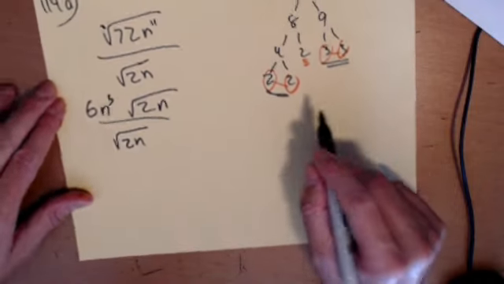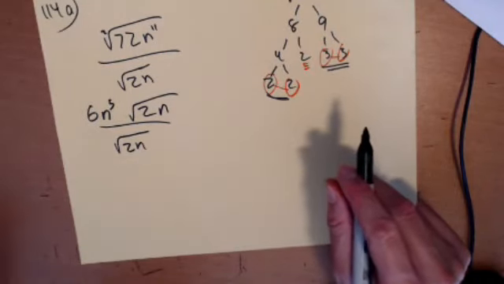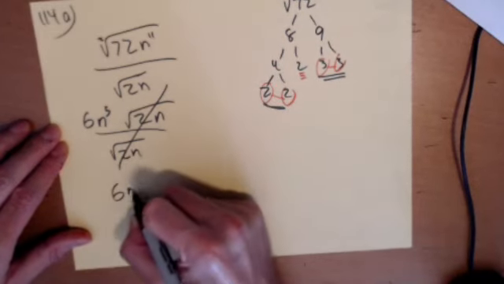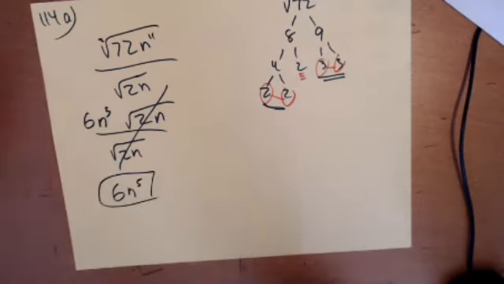And then as I was saying before, things can cancel out. Yay! Dust settles. 6n to the 5th. Okay. So you should totally be able to handle 8.2.